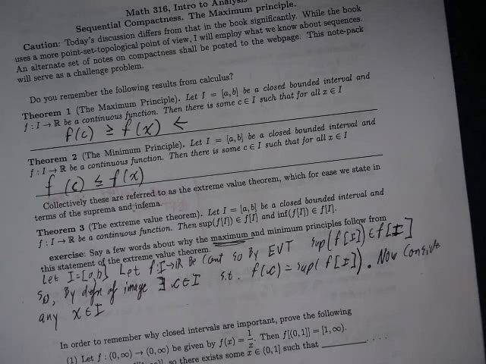What's special about f of c? What's f of c equal to? The supremum of f of I. Why should the supremum of f of I be bigger than f of x? Because it's an upper bound on the image. Aha.